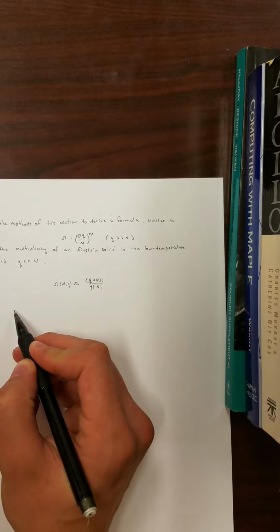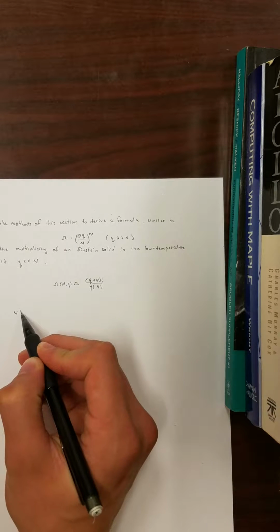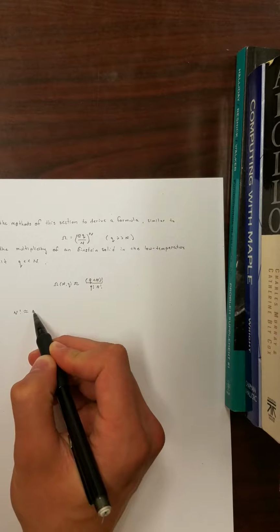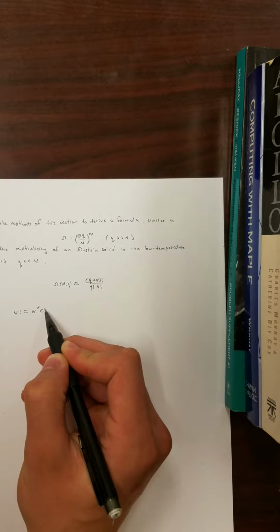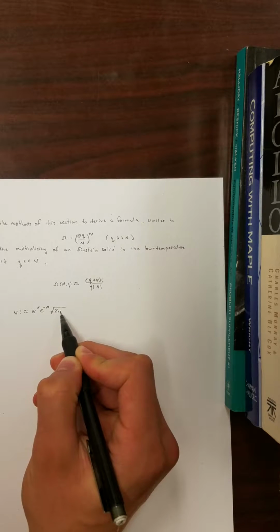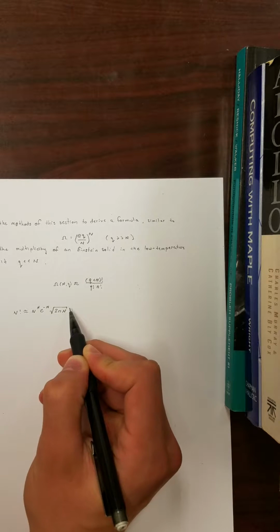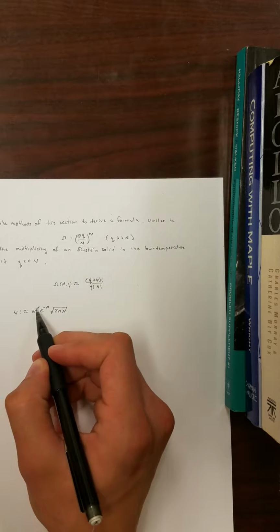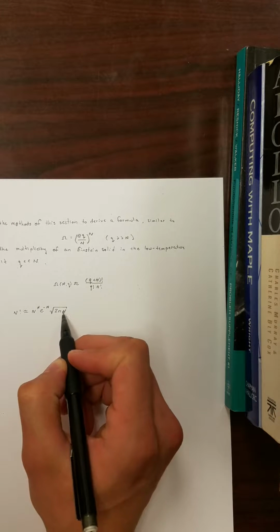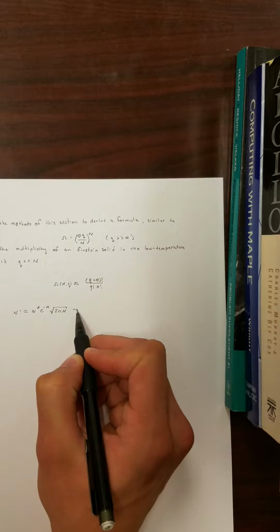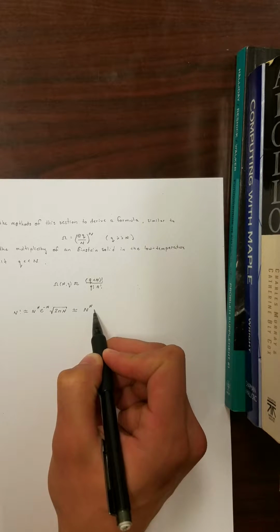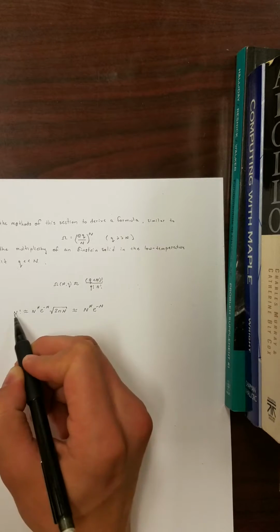Stirling's formula is that n factorial is approximately equal to n to the n, e to the minus n, square root of 2 pi n. And since we have such large numbers, the square root is just on the linear order, and so it can be ignored. So we have n to the n e to the minus n for our n factorial.